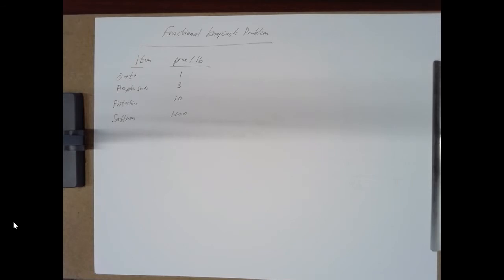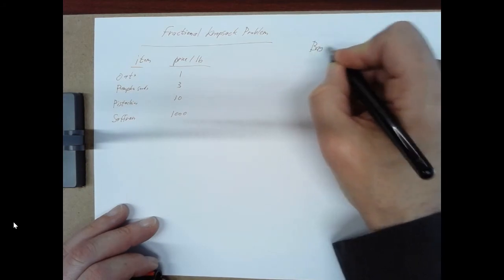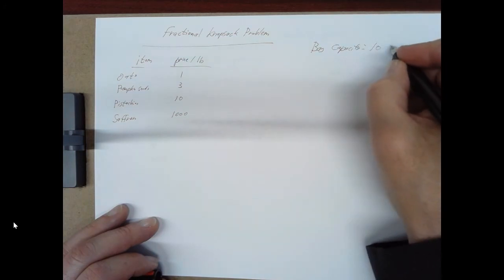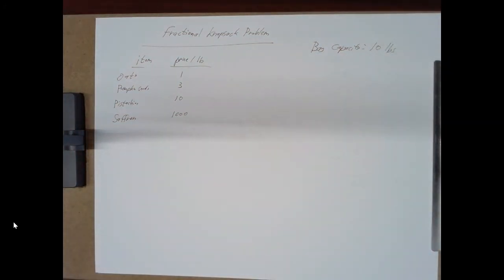All right, so you have a bag. Let's say your bag holds 10 pounds. Okay, so it's done by weight instead of volume.